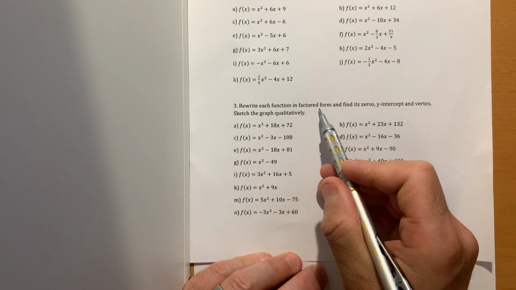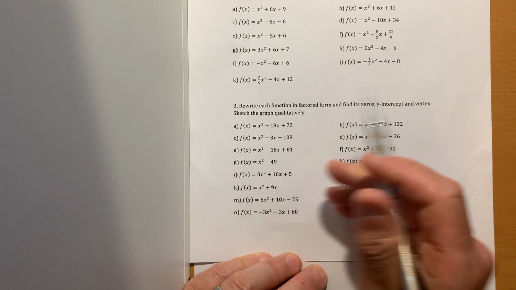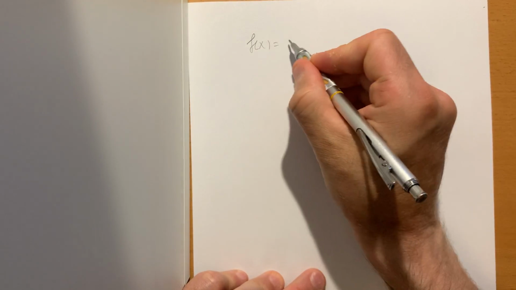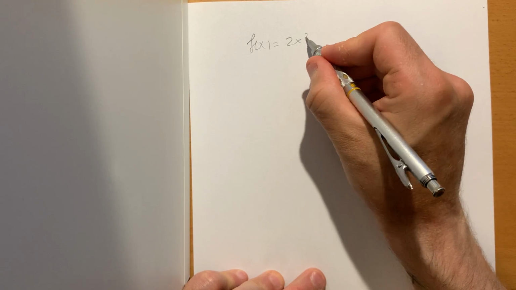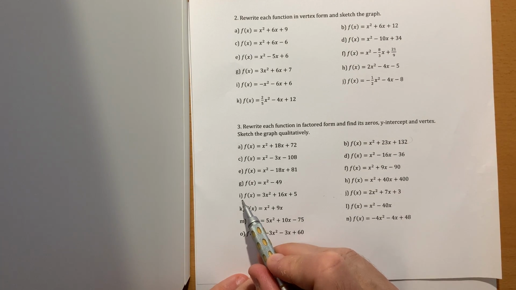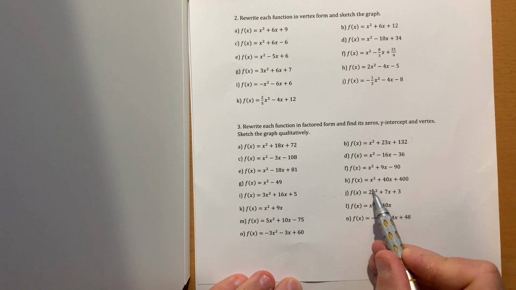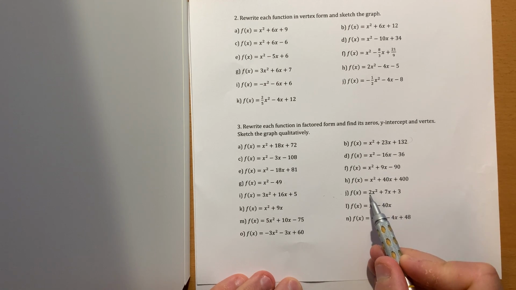Problem 3J: rewrite each function in factored form and find its zeros, y-intercept and vertex. Sketch the graph qualitatively. So f of x is equal to 2x squared plus 7x plus 3. Again, this is like I. You see, it has a number in front of x squared other than 1. So this one is a happy parabola that has undergone a vertical stretch.